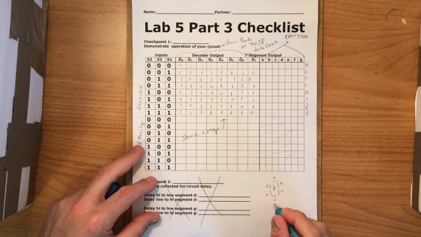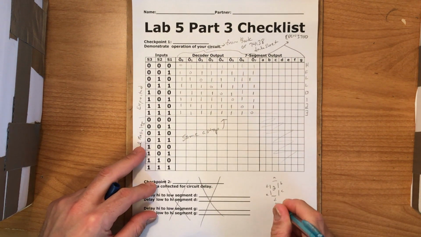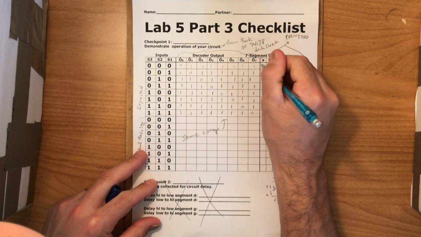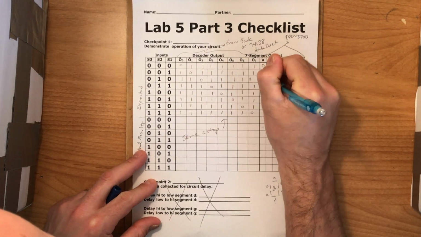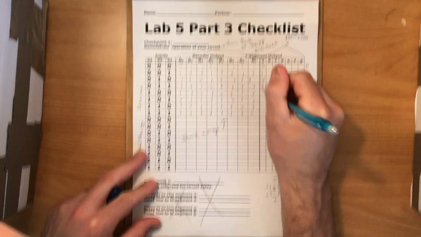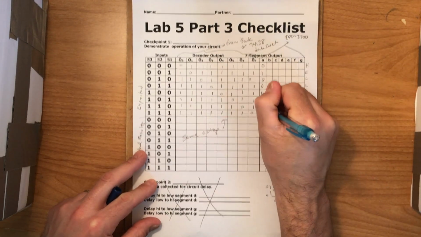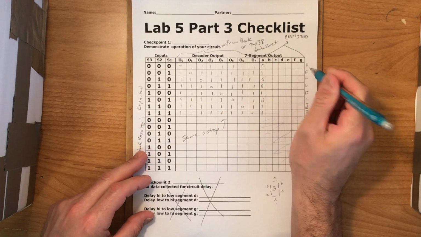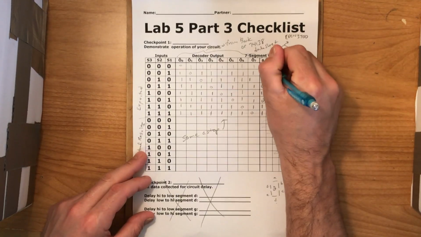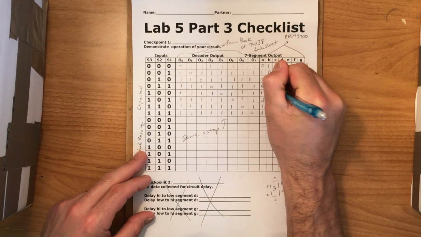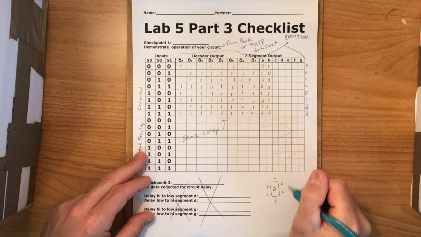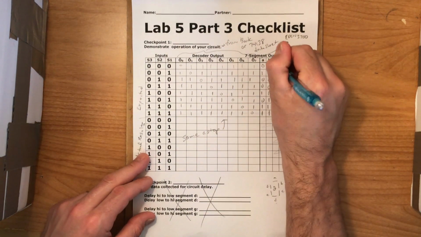So I've made a little mark here of the 7 segments, so I can hopefully rather quickly fill this out. 0 here, 1, 0, 0, 1, 0, 1, 1. B is the top right. Yes, no, no, no. Yes, yes, yes, yes. C is the bottom right.